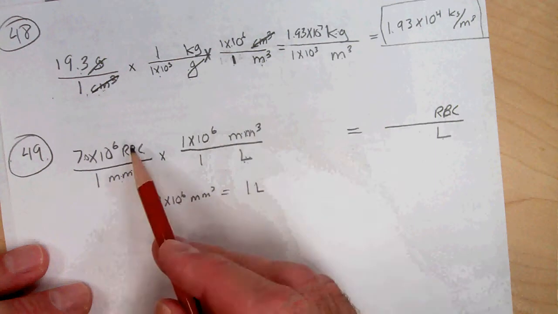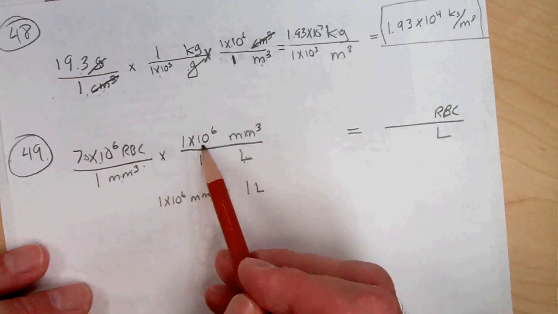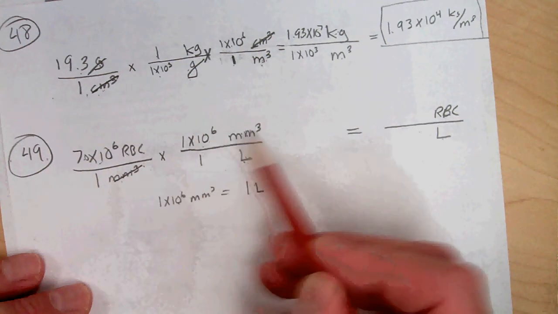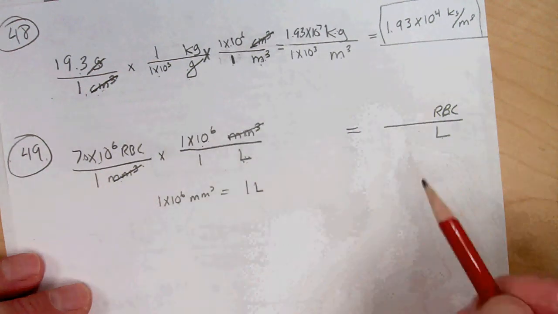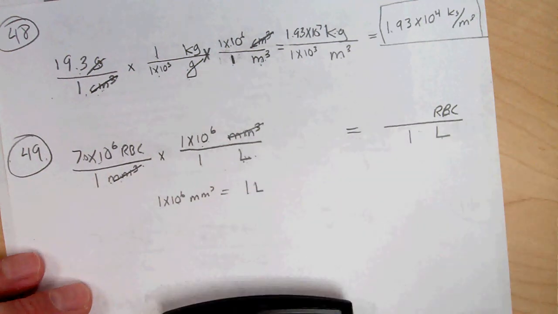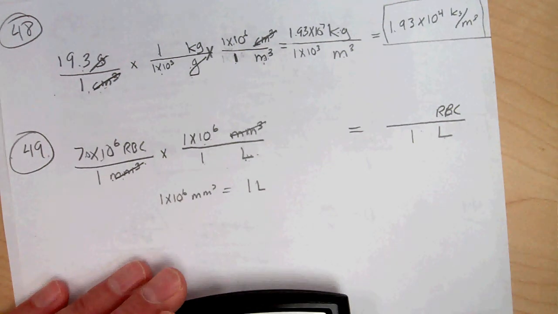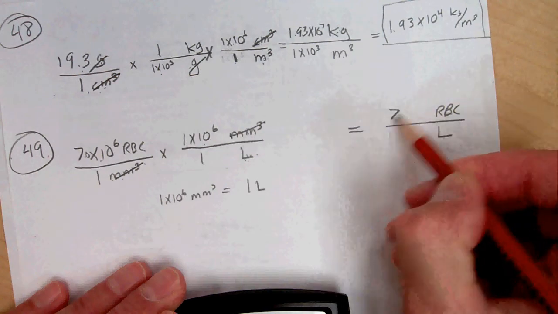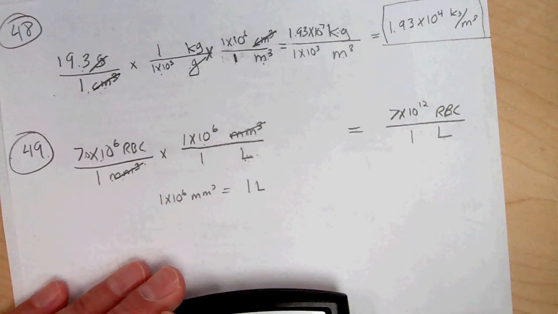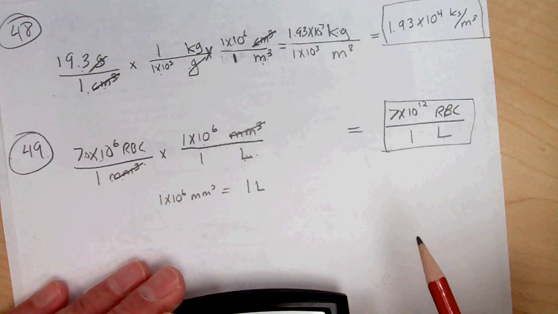So now I just have a simple multiplication problem here. 7 times 10 to the 6 times 1 times 10 to the 6. Those cubic millimeters cancel, and I've got liters in the bottom. And it's already simplified because it's going to be 1 liter. I'll write that over here. Grab my calculator, start punching this in. 7 times 10 to the 6 times 1 times 10 to the 6 equals 7 times 10 to the 12 red blood cells per 1 liter, or for every 1 liter there are 7 times 10 to the 12 red blood cells.